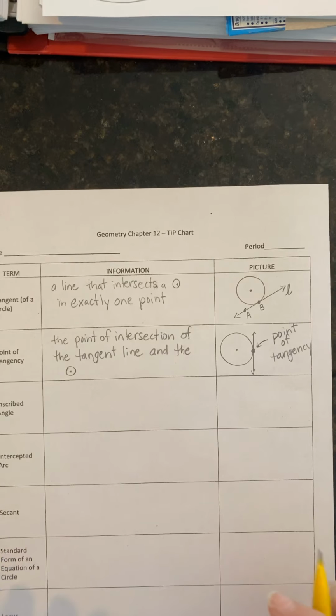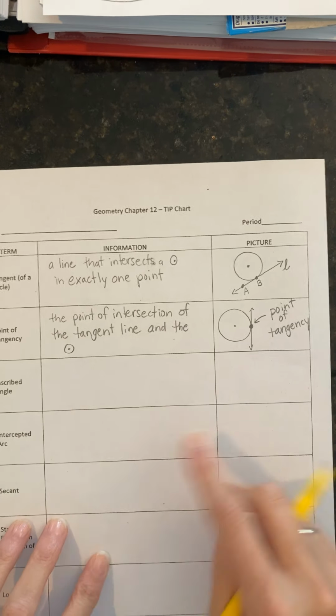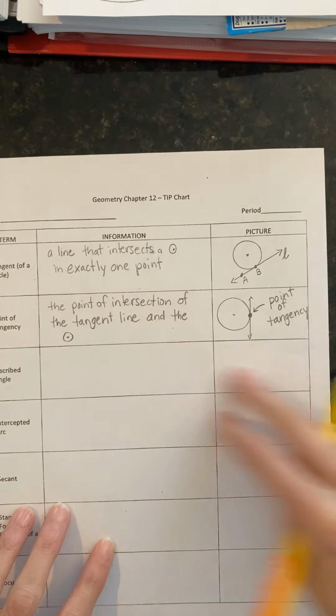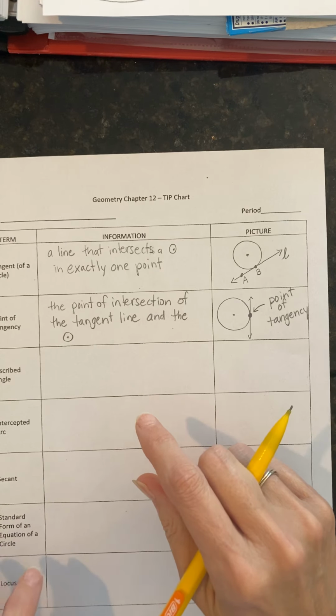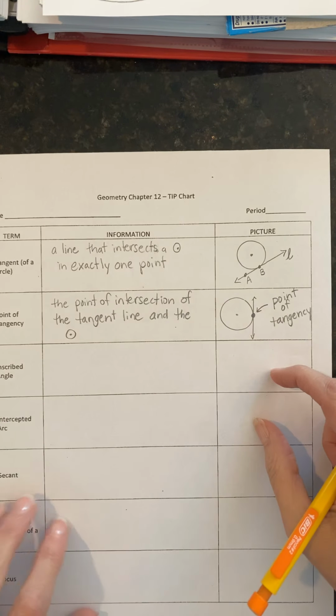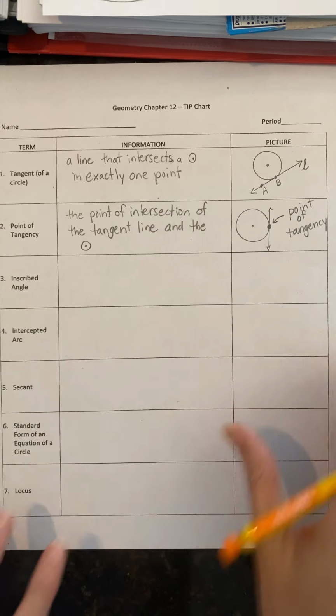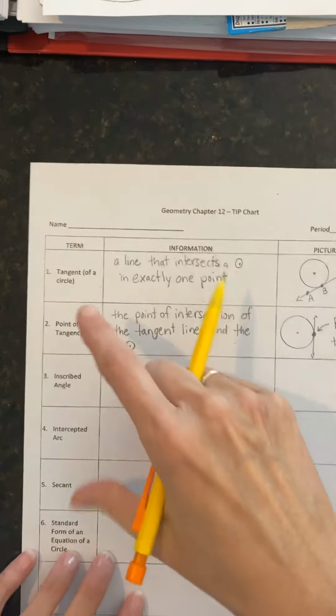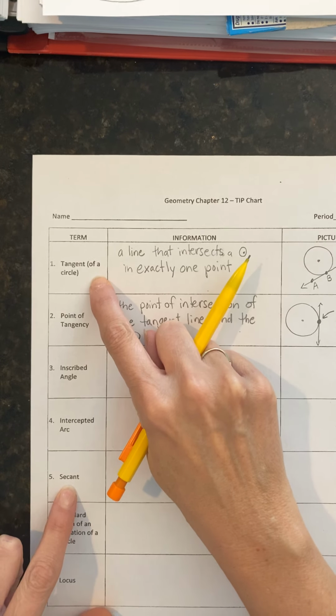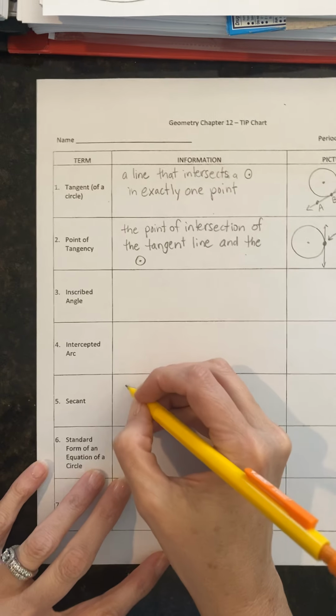Okay, we defined inscribed angle and intercepted arc when we did lesson 12-3, and so you should already have those definitions from the last lesson. And now we're going to define secant. Okay, so the word tangent and the word secant, they kind of go together. A secant is also a line.